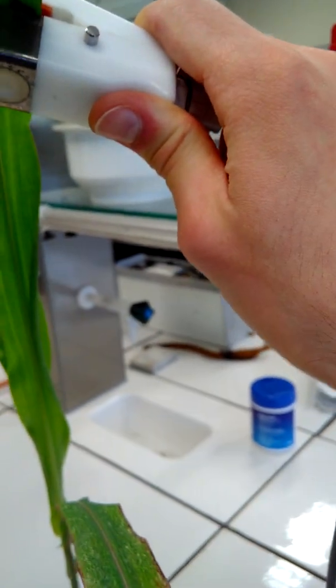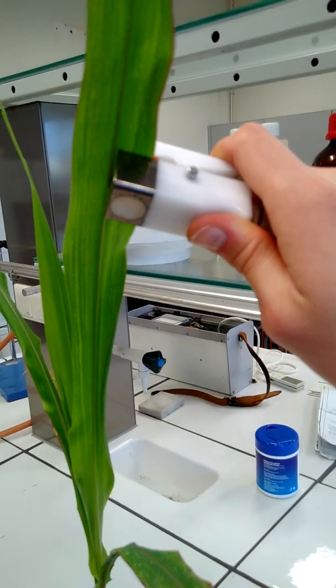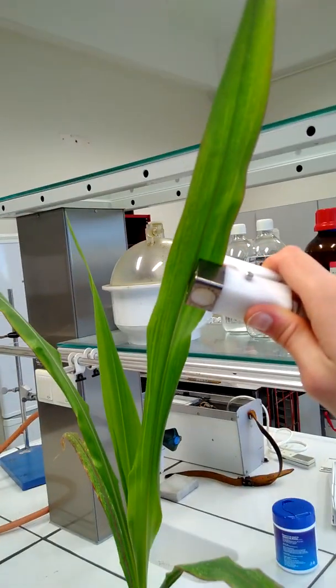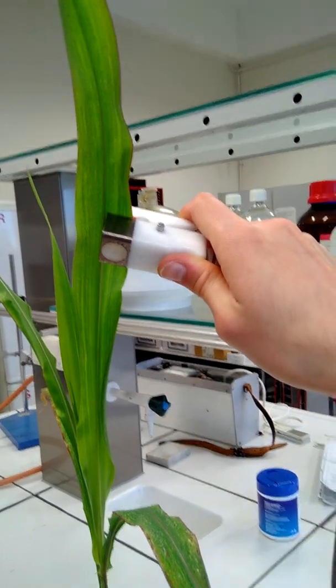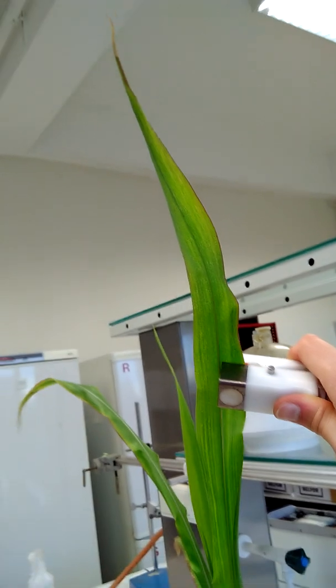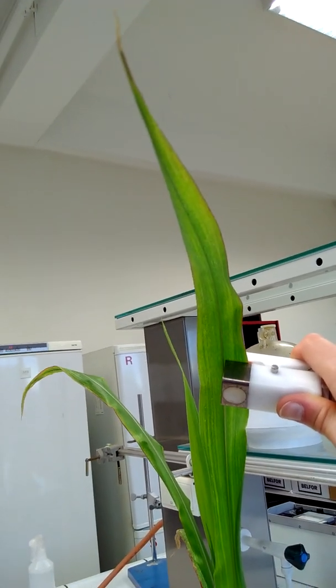But when I put it on the leaf, the leaf is more wet, and when some of the stomata are open to some extent, water will evaporate, transpire from the leaf into the chamber.